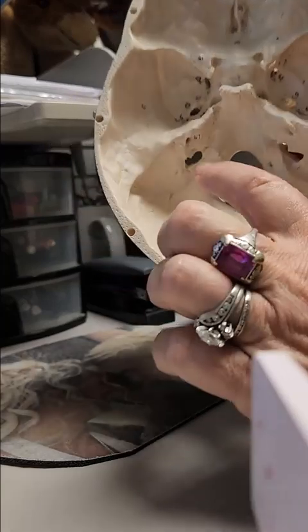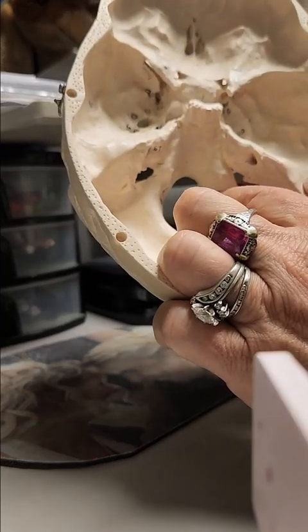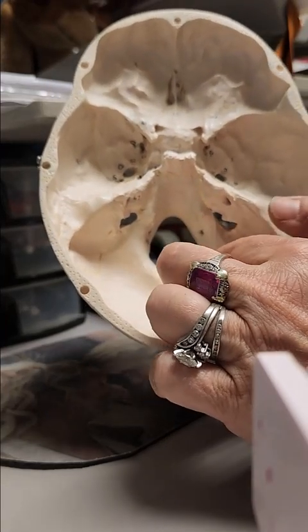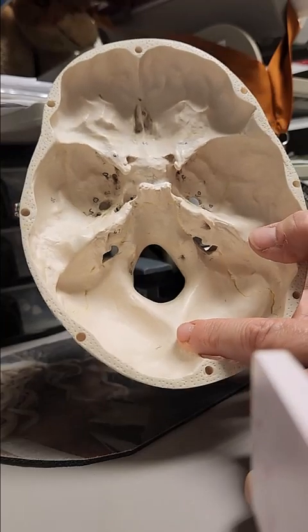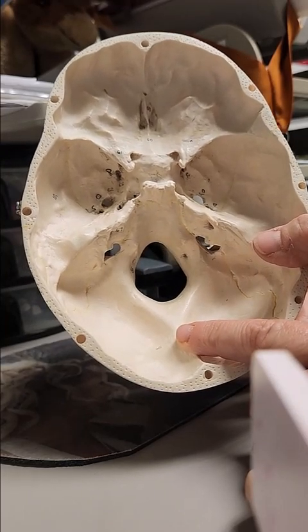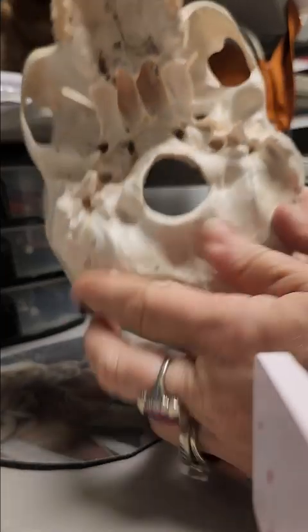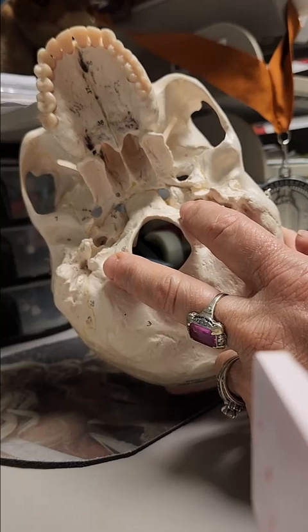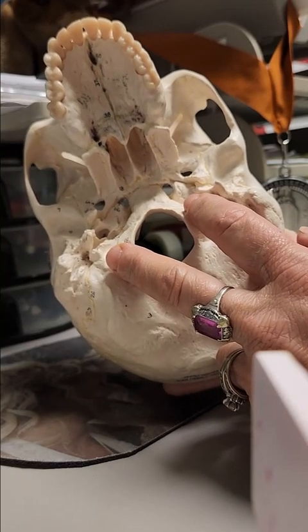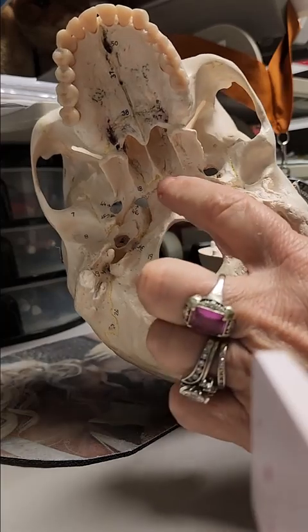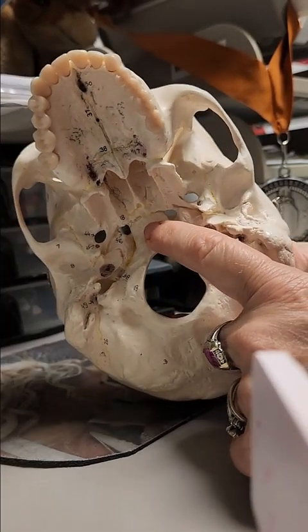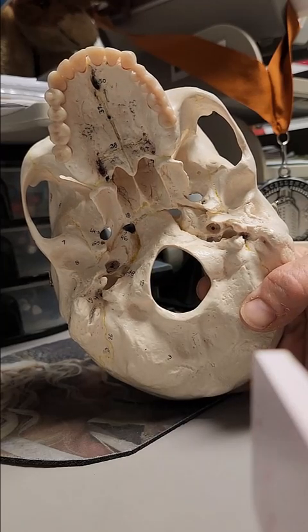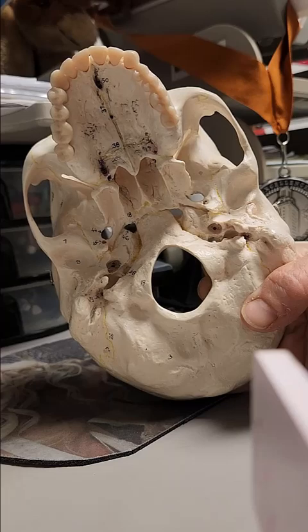Then we have the hypoglossal canals, one on each side. So the hypoglossal canals are the opening for the 12th cranial nerve on either side of that foramen magnum. We have the occipital condyles. So the occipital condyles on each side of the foramen magnum articulate with the C1 or the atlas. Then we have the basilar portion, this 4-sided plate anterior to the foramen magnum. Those are all parts of our occipital bone.